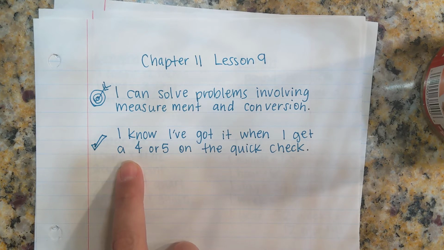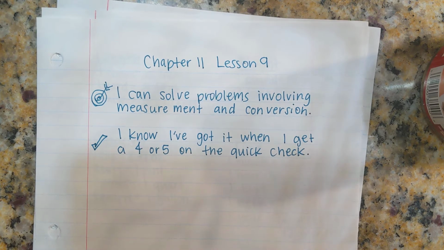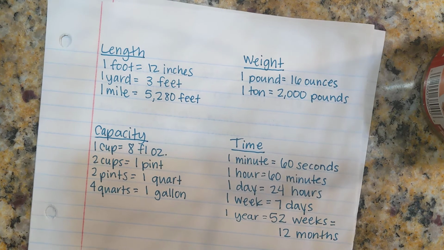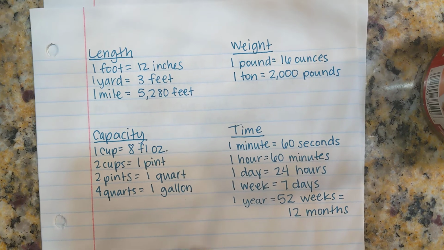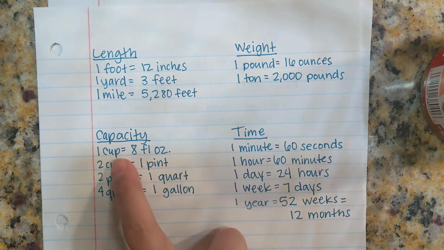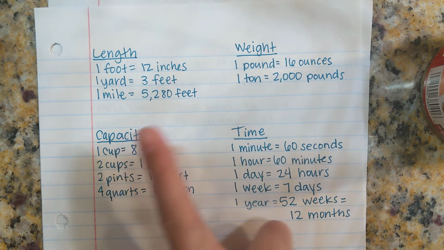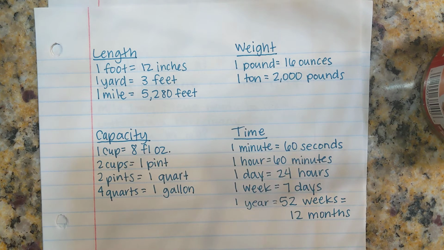Just a note, when you're doing the quick check, I want you to freeze on this next paper. I have all of these written out for you. Please be looking at these when you're doing your quick check, okay? I don't want you to just try and memorize all of these things while you do the problems. That's not the point of this. I still have to look some of these up sometimes. We have length, weight, capacity, and time. Problems in this lesson could be one of those four, so we need to be paying attention to which one it is.